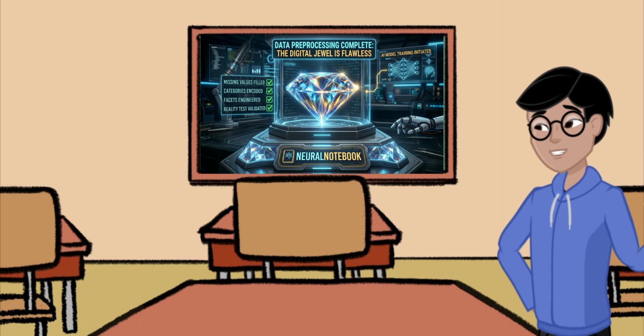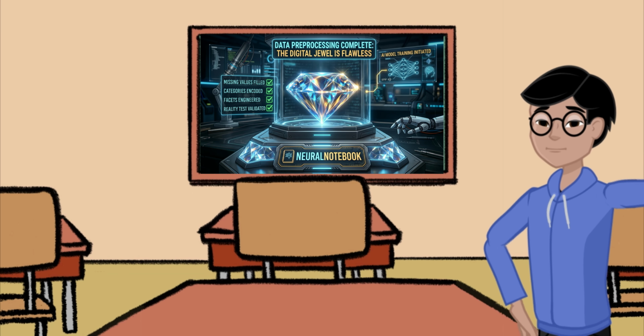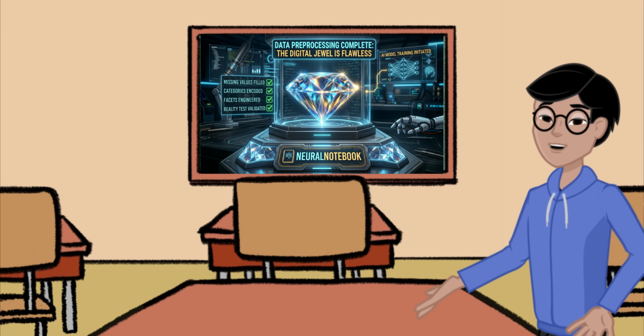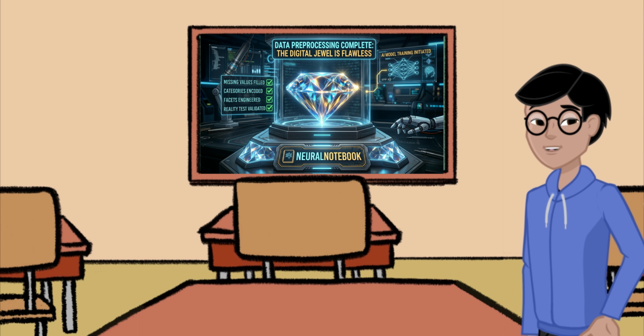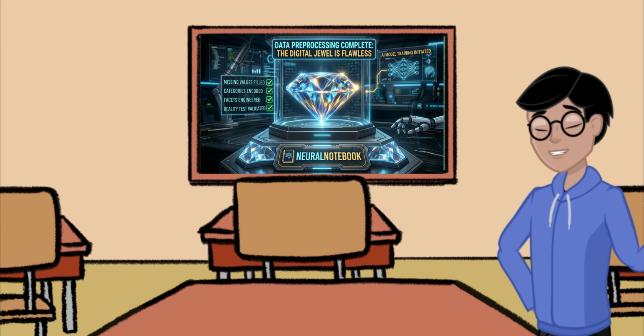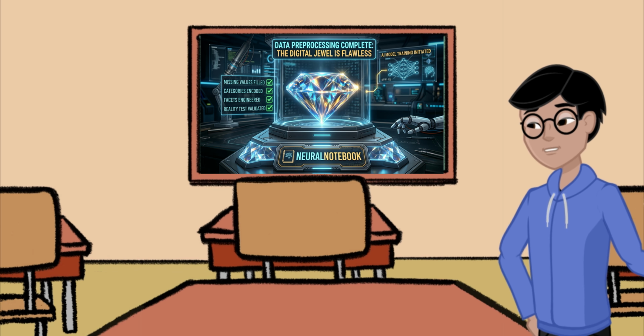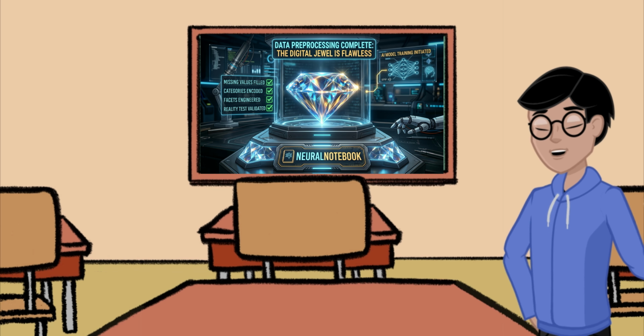Today, we didn't just clean data. We performed surgery on it. From filling the gaps and encoding categories to engineering new facets and the final reality test, we have transformed raw material into a digital jewel. The data preprocessing stage is where the battle is won or lost. Now that our diamond is flawless, we are finally ready for the most exciting part, the model training stage. In our next video, we will put this diamond into the machine and see it shine.